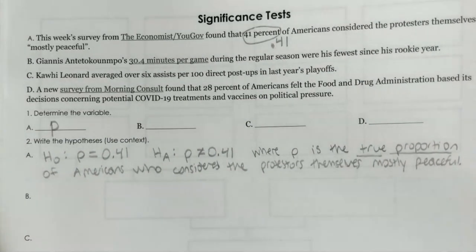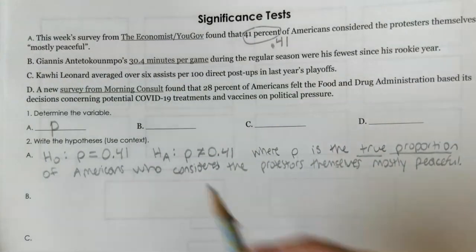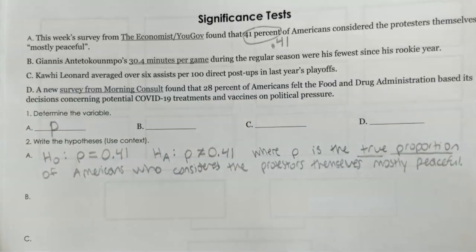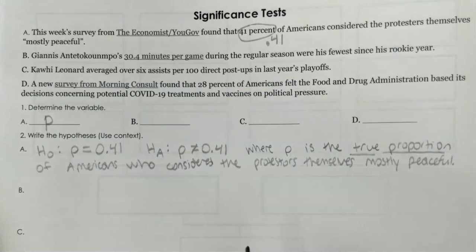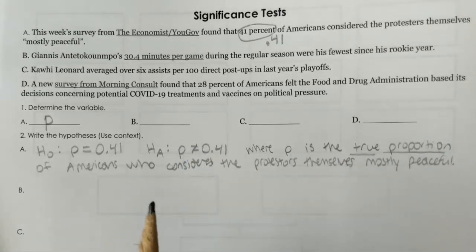I want you to go ahead and give B a shot on your own. So B. I want you to try B on your own, everything, right? This and this. So pause that video. I see you, CJ. Pause the video. Just kidding. I bet CJ paused it.